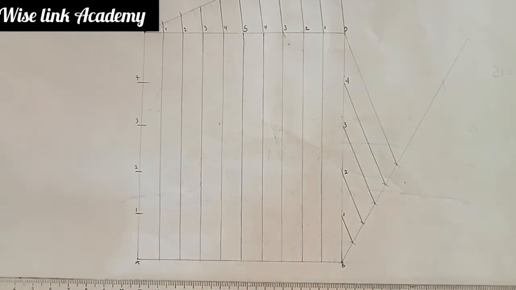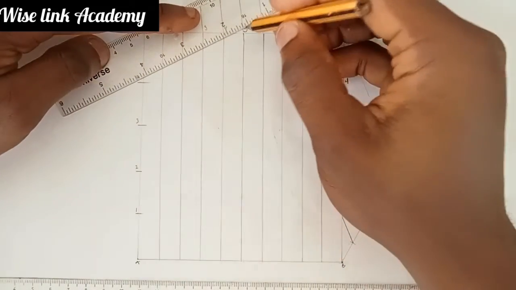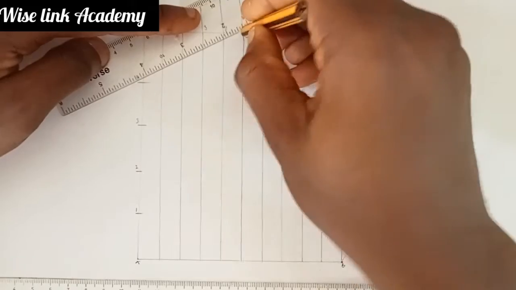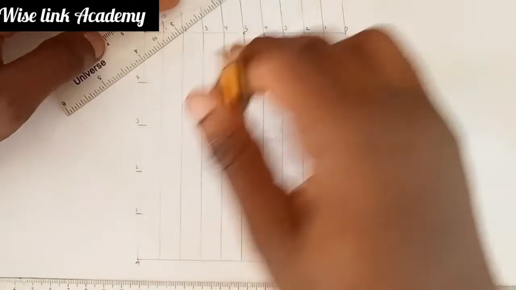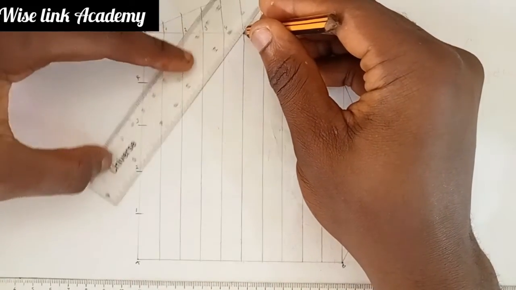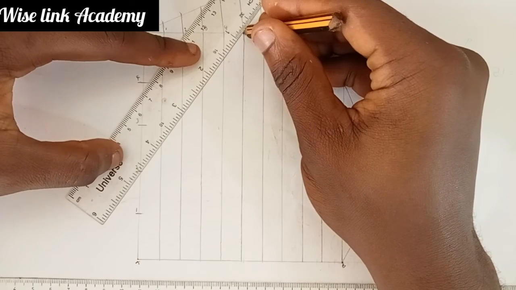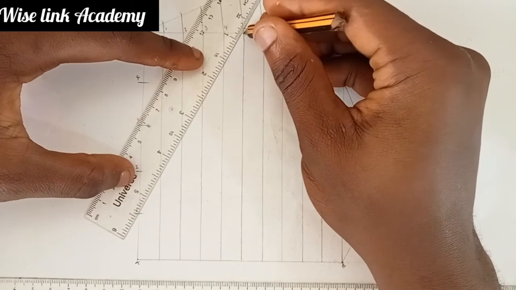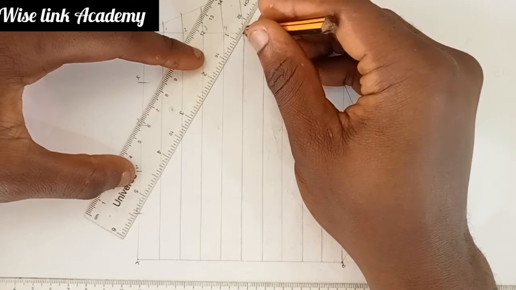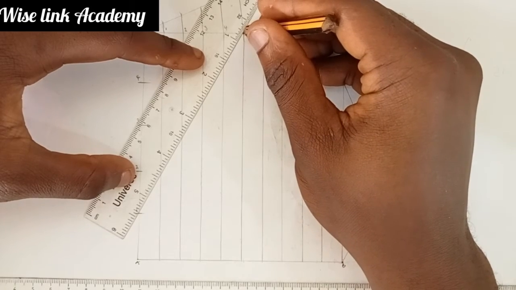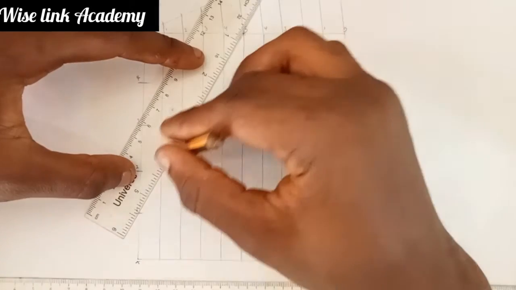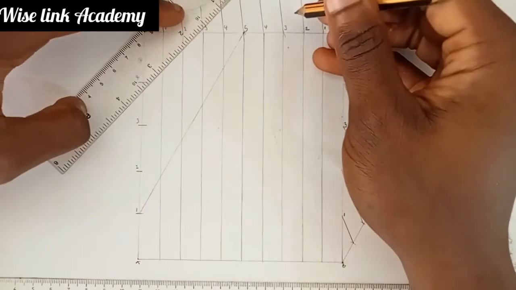So the next thing to do is to connect. You take your ruler from this point 5 here. This point 5 will be our center point. We connect it to what? To point 1. So connecting it, we're having something like this, a faint line.